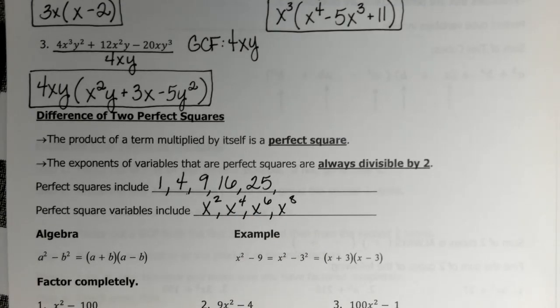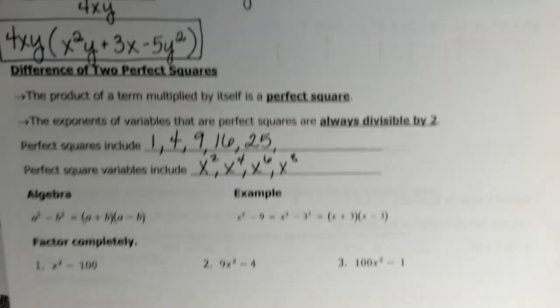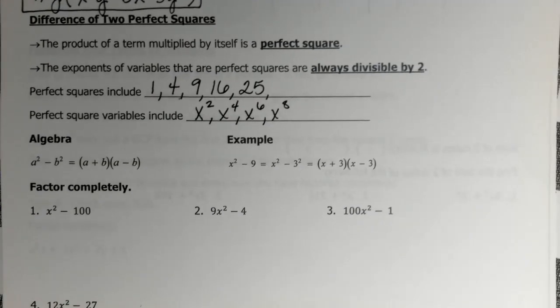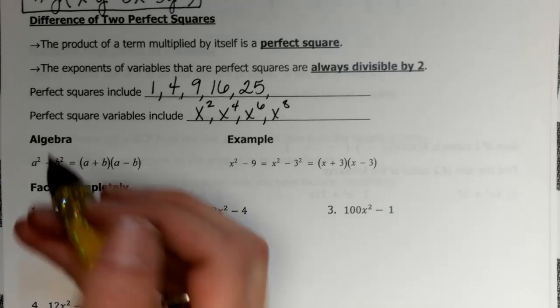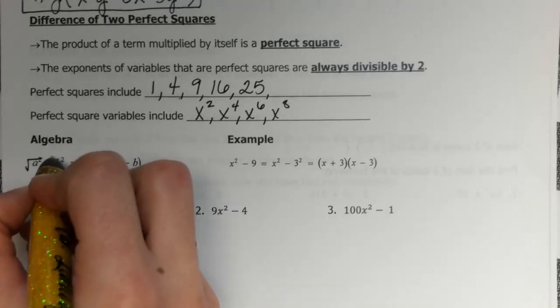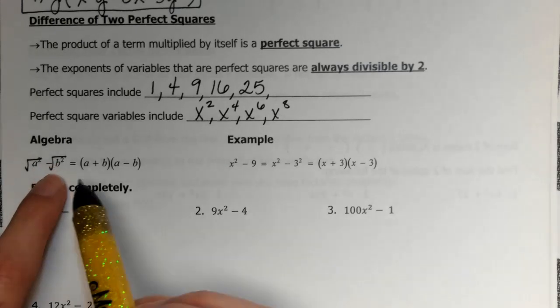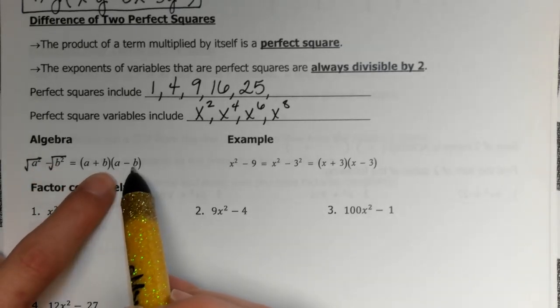Okay? So my formula, difference of 2 squares. This is not new. You should know it. If you have a squared minus b squared, it factors to a plus b and a minus b. So it's the exact same thing, just one's plus, one's minus. What I'm doing is taking the square root of both terms, and that's how I get a, and that's how I get b.